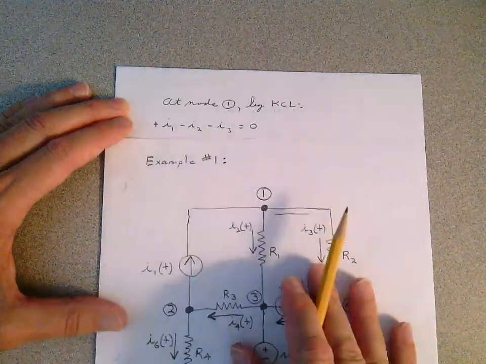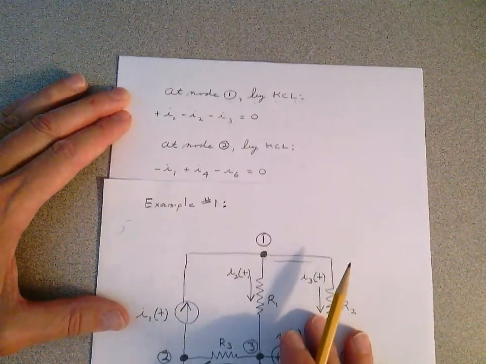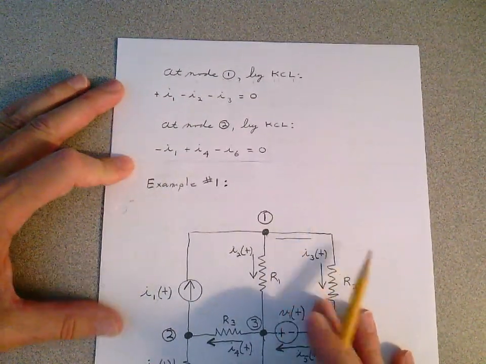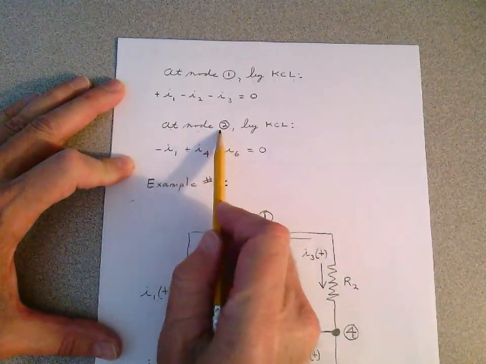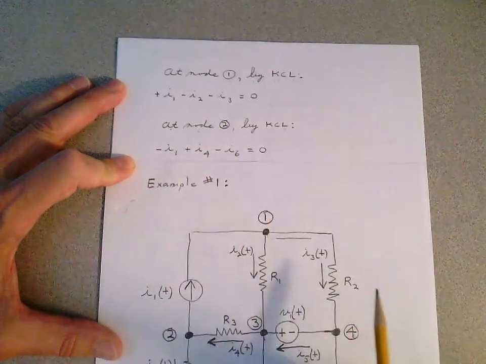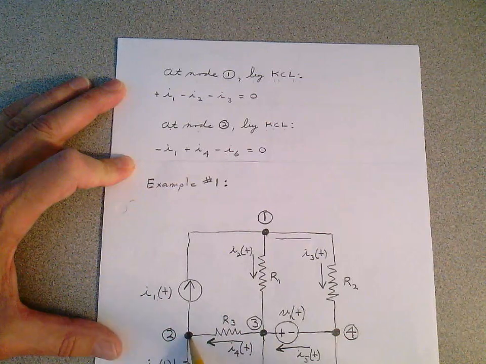Try node 2 on your own. Can you get this? Can you look at this and see at node 2 here? You'd say at node 2 by Kirchhoff's current law.